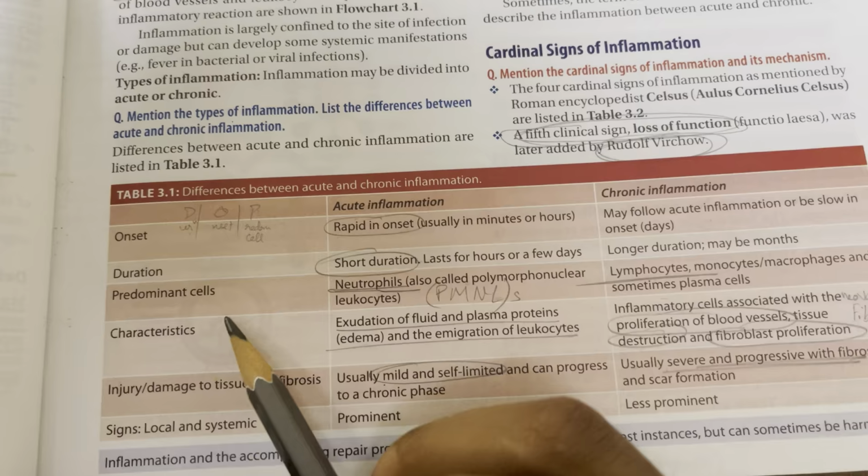Chapter 3, Inflammation and Healing. So inflammation is defined as a complex local response of living vascularized tissue to injury, such as infection or tissue damage. It brings cells such as WBCs and molecules which are necessary for host defense from the circulation to the site of injury where they are required to eliminate the offending injurious agents.